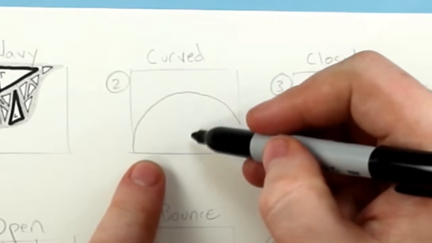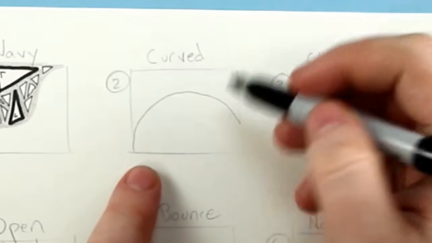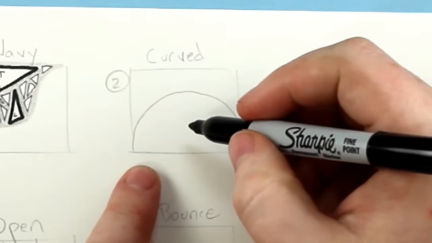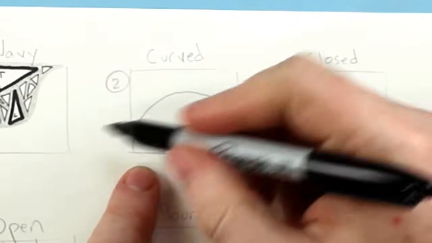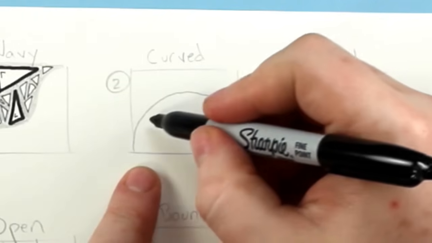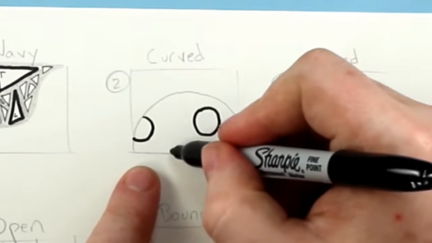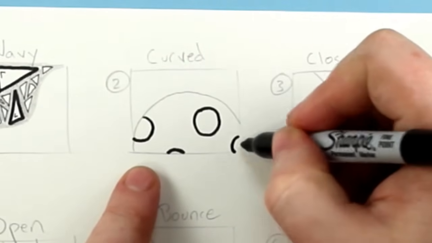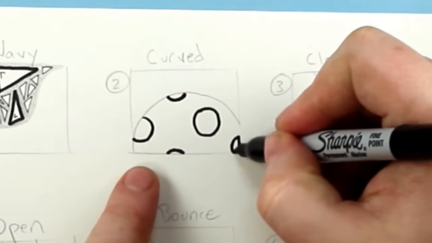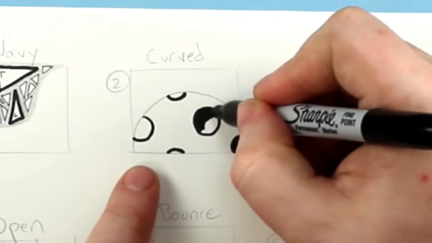In box number 2, I think I'm going to work under my curve here. In box number 2, we're going to be making an aura pattern. And instead of using triangles, we'll do circles this time. Kind of like polka dots. Leave a nice big space between them. And I'm just going to color these in, darken them up with my Sharpie.